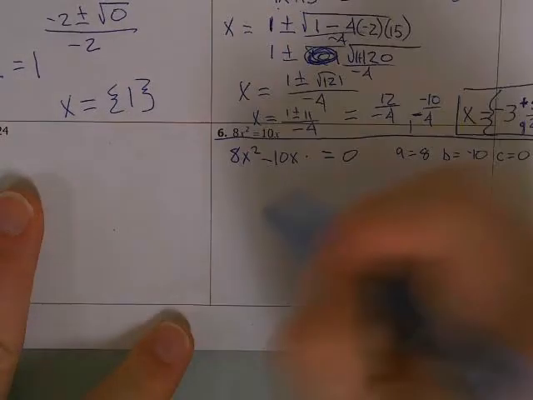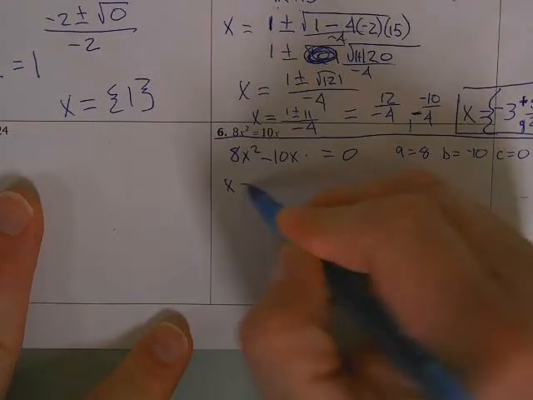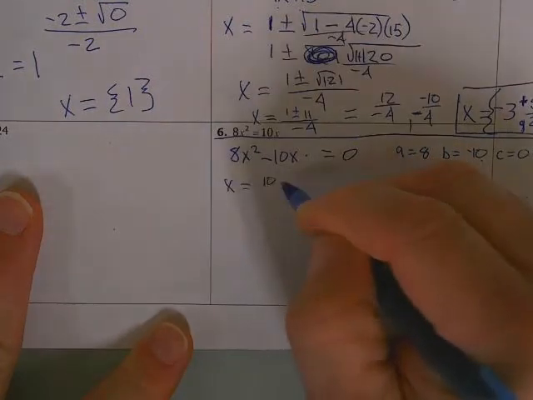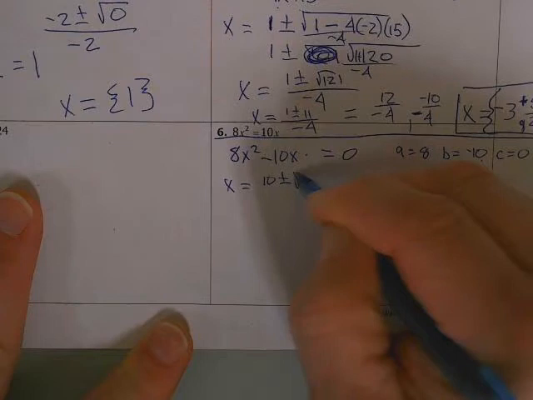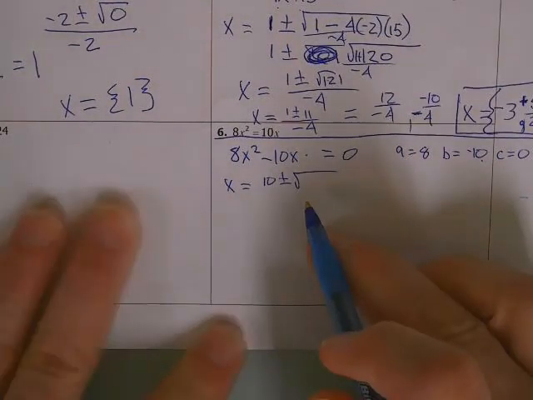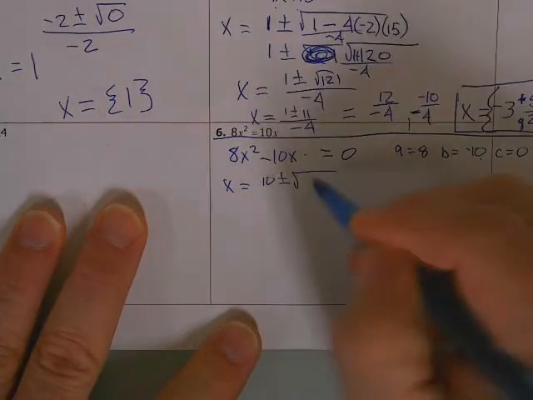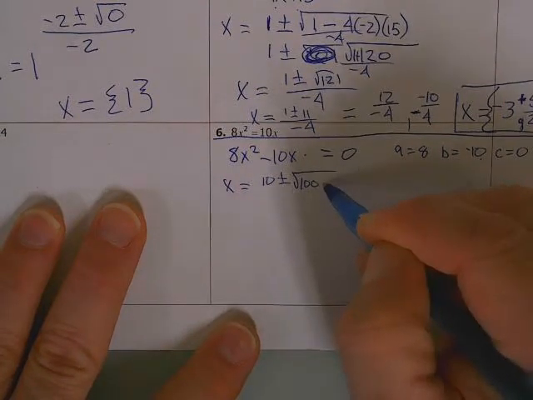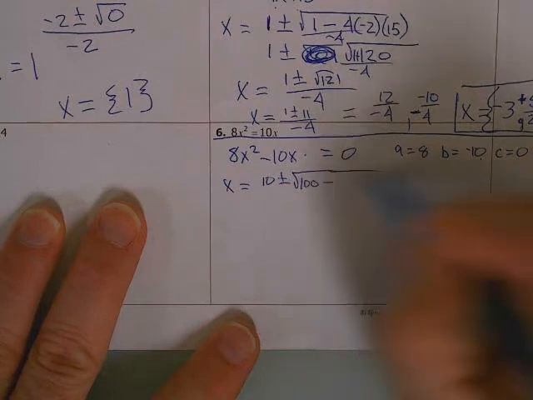Plug those in. X is equal to the opposite of b, which would make that positive 10, plus or minus the square root of b squared is positive 100 minus 4ac.